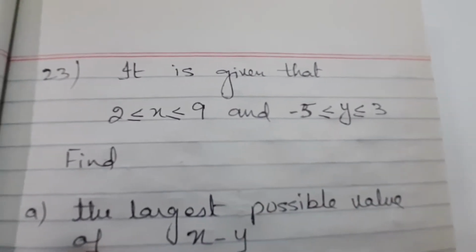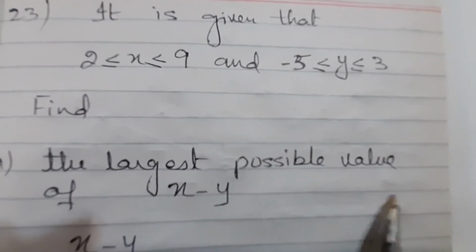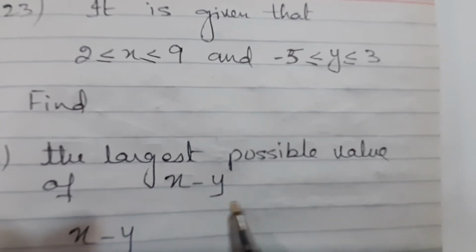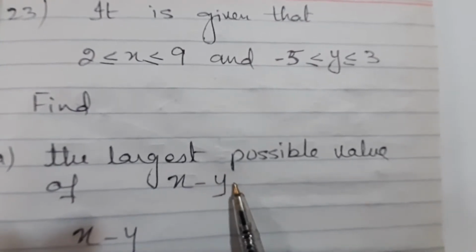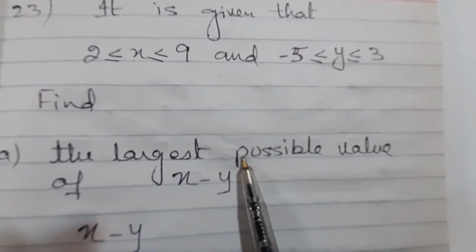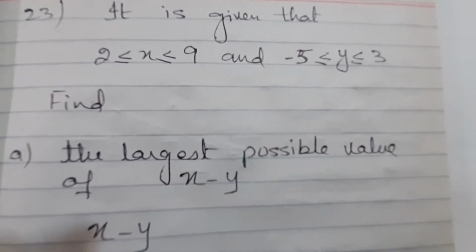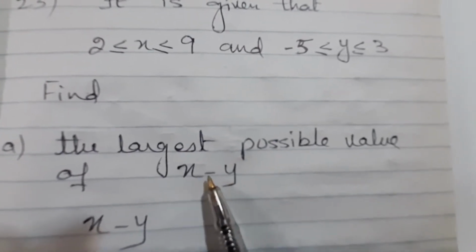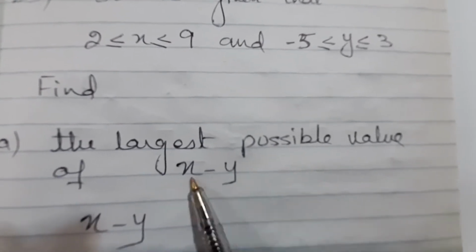Important thing. The first part of the question says, find the largest value of x minus y. Now you are doing subtraction here. You are putting the value of x, you are putting the value of y, and the question says find the biggest answer. Mostly they do not give both ranges positive because for most students it's very easy. Now what you have to think about here. You know the largest value will be if we add both the numbers.